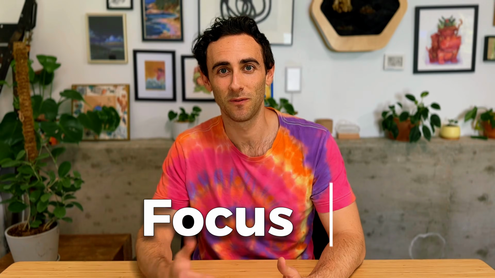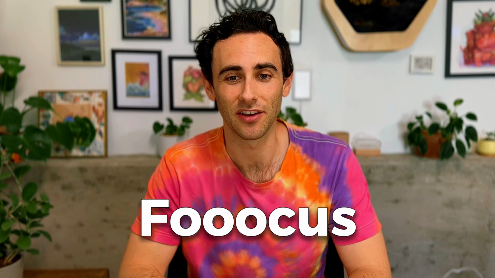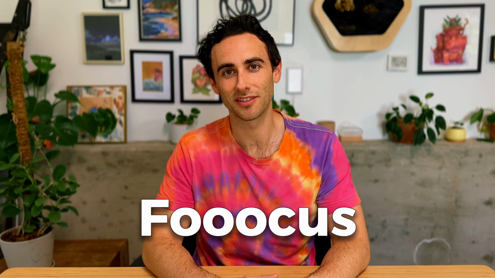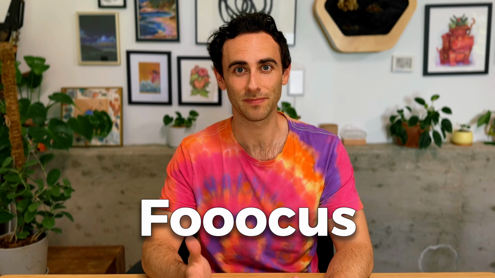Well, the name of it is Fooocus, or Fooocus maybe, I don't know. It's free because it's open source. It's based on Stable Diffusion. The developers have come up with a bunch of quality of life improvements that may even make it easier to use than Midjourney. I think so.